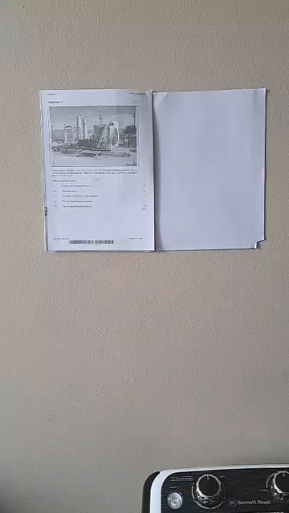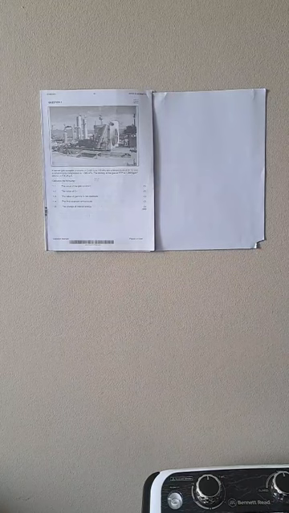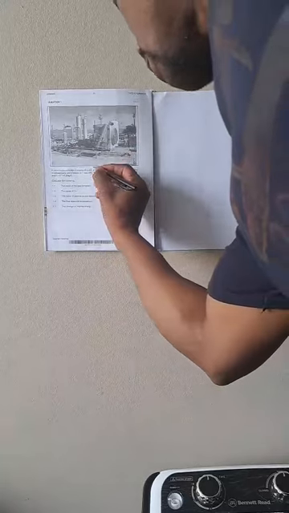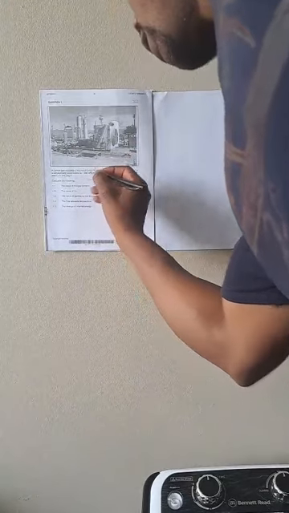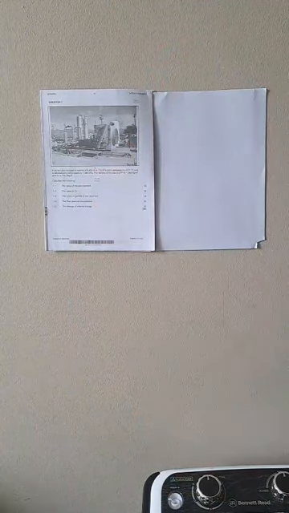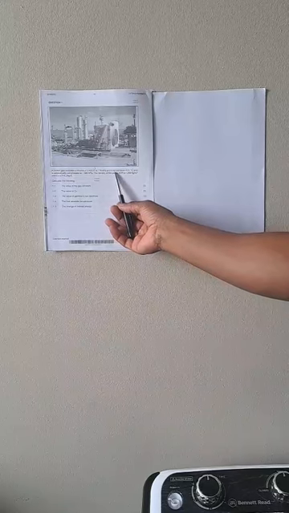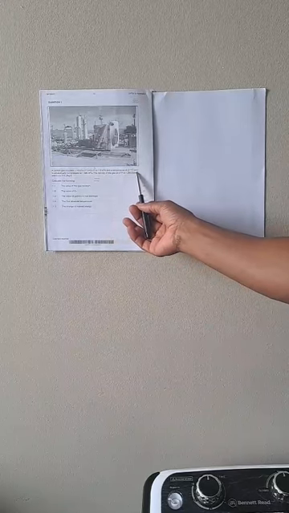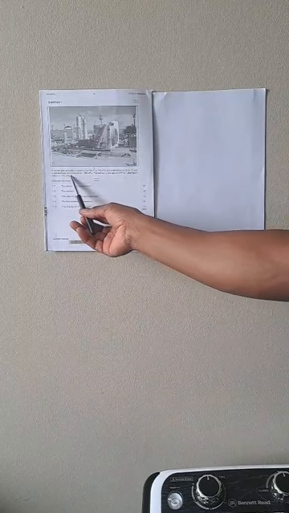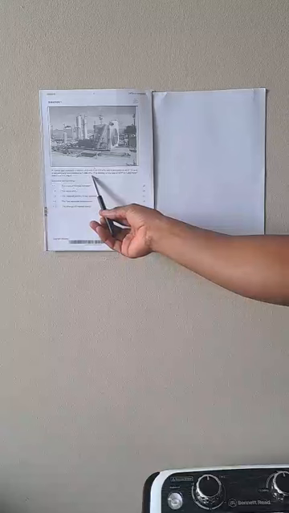So I'll read question 1. It says, a certain gas occupies a volume of 0.45 meter cubed. Here they just made a mistake. It was supposed to be 0.45 meters cubed, because volume is measured in meters cubed, at a pressure of 170 kilopascal and a temperature of 21 degrees Celsius, and is adiabatically compressed to 1380 kilopascal.